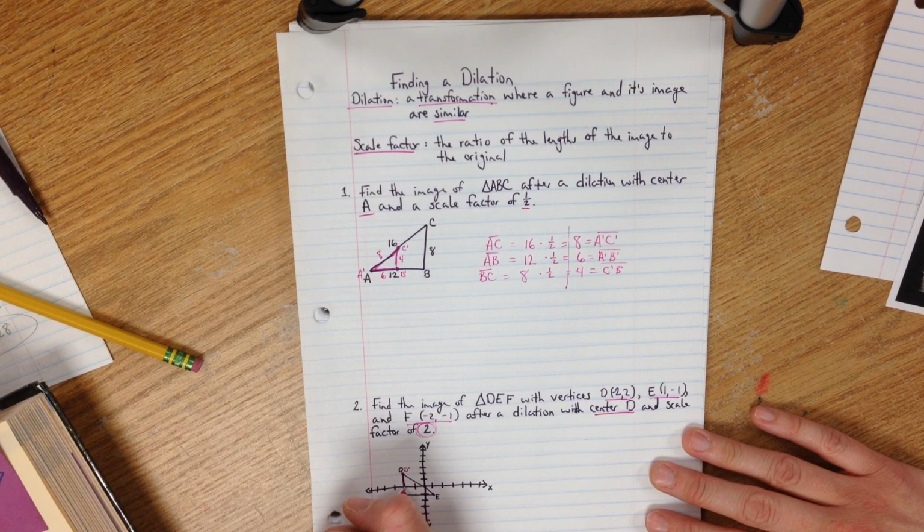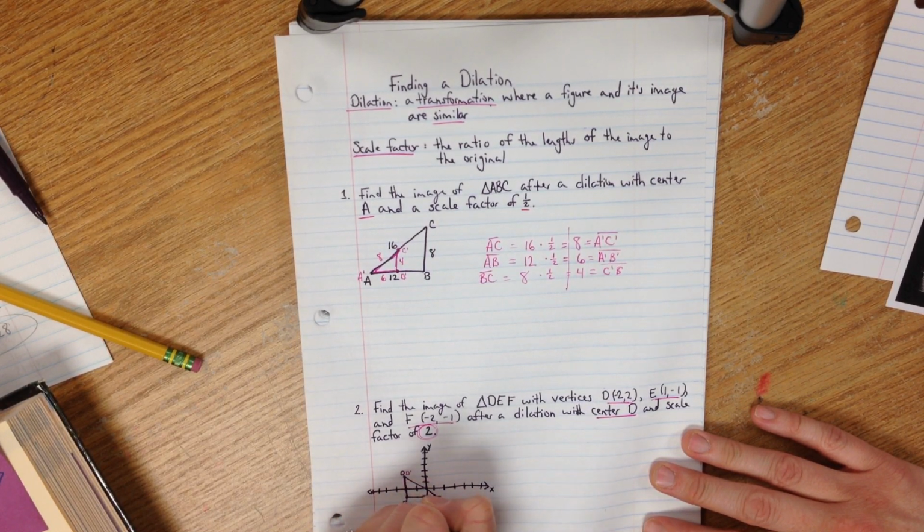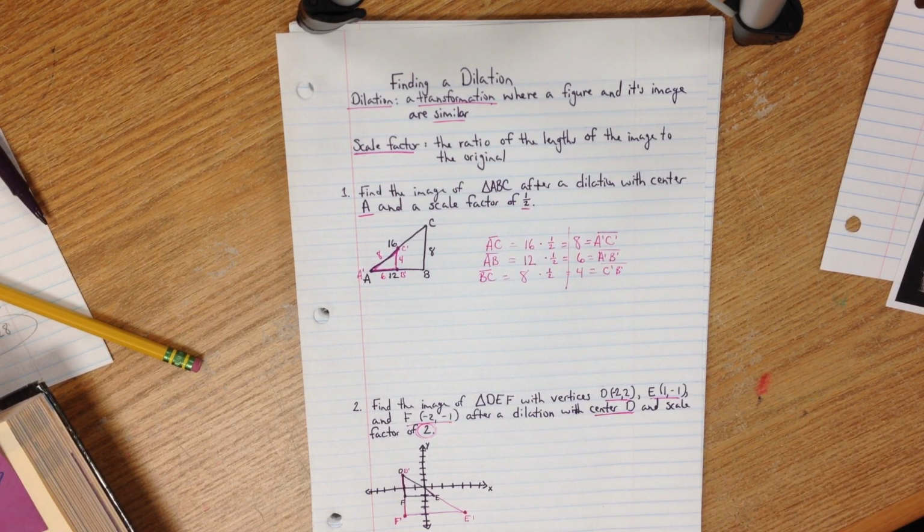Okay, 6 units away. 1, 2, 3, 4, 5, 6. So it's going to go here, but it has to come down and be at the same spot as the F. And that's my E prime. And so that's my figure dilated by 2 with a center of D.